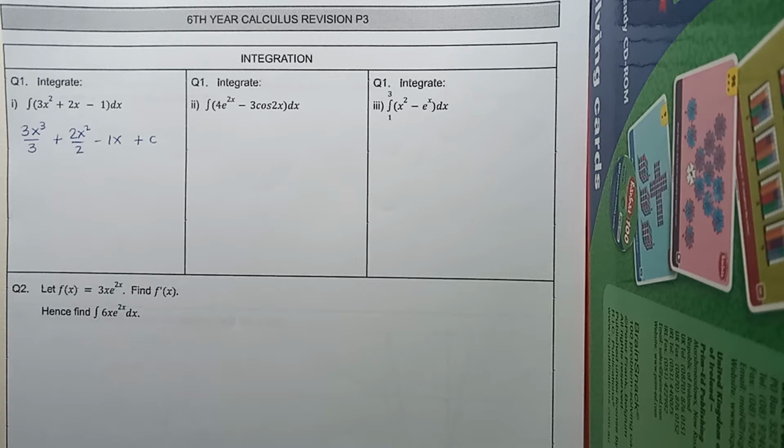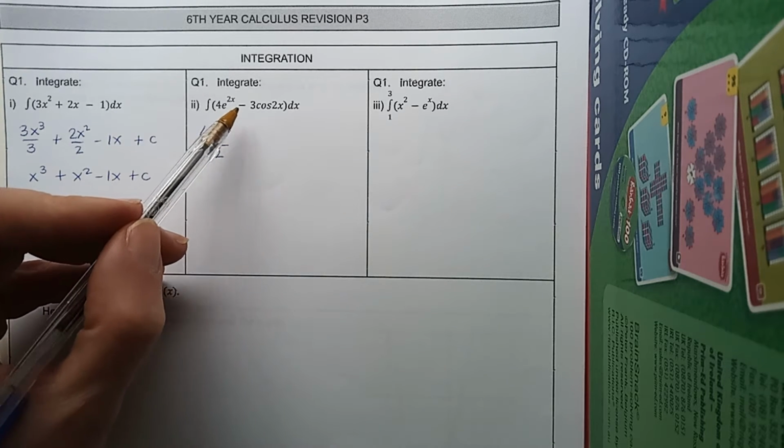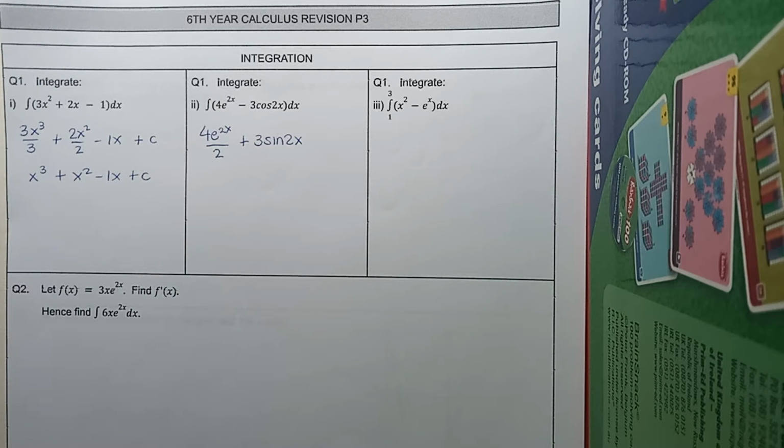I can tidy this slightly, and there's my final result, so nice and straightforward. On to part 2, I've got an exponential term and I've got a trig term, so you need to have the log tables to hand here for this. For the exponential term, I leave it as it is, and then I divide by the derivative of the power. So I'm differentiating 2x to get 2, and I'm dividing by that. Cos differentiates to give minus sign, so just watch out because there's already a minus in this case. So I've got plus 3 sine 2x, but then of course I must divide.